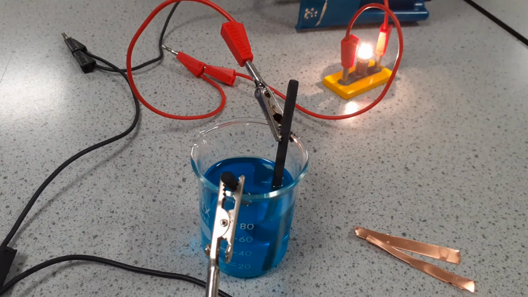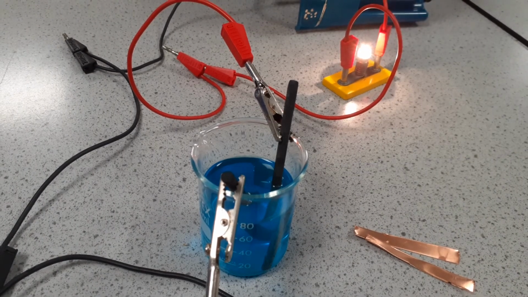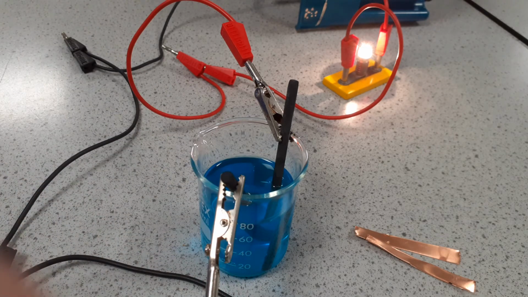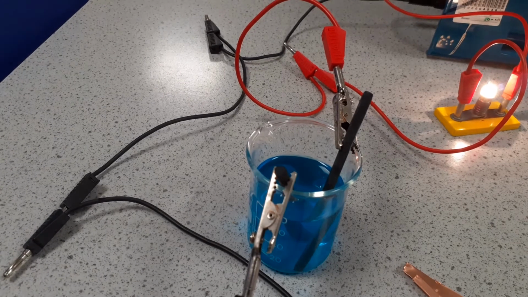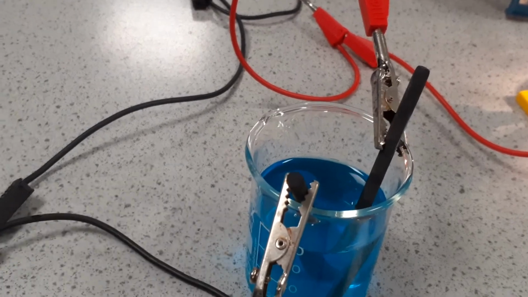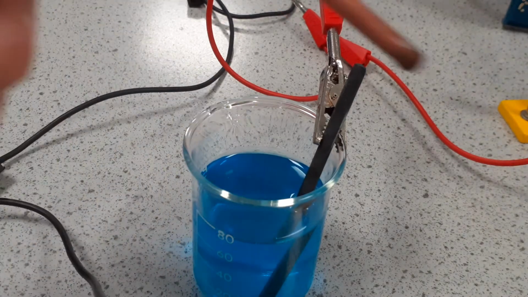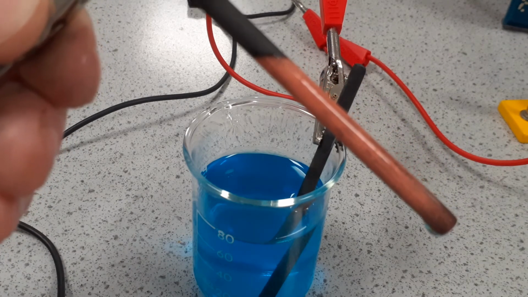Now at the start, our carbon electrodes looked exactly like this, just pure black. We'll just run it a little bit longer, and then we'll look at our electrodes. Now, in terms of observations, we can see that we've got a gas being produced at the anode. If we look at the cathode, we can see it has this reddy brown deposit on it, which is copper.